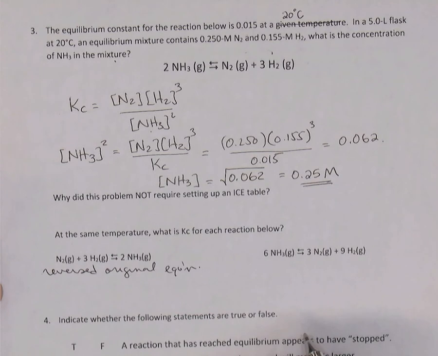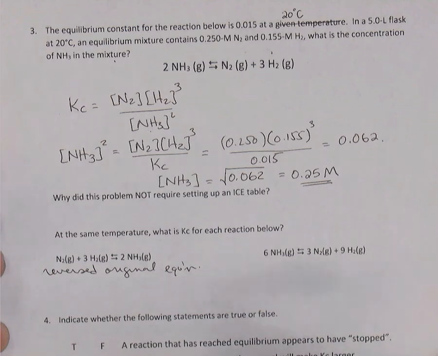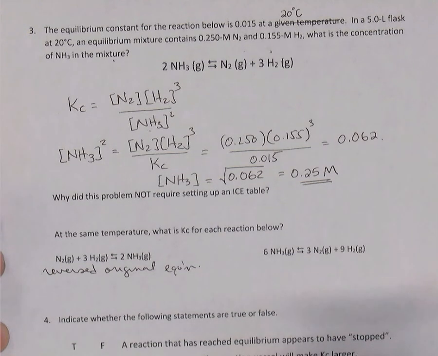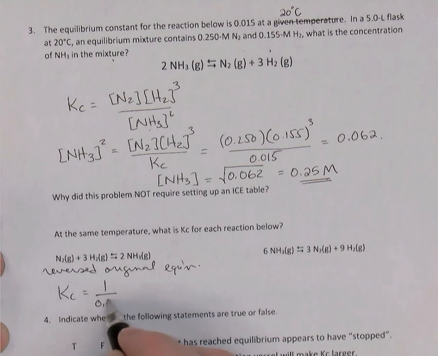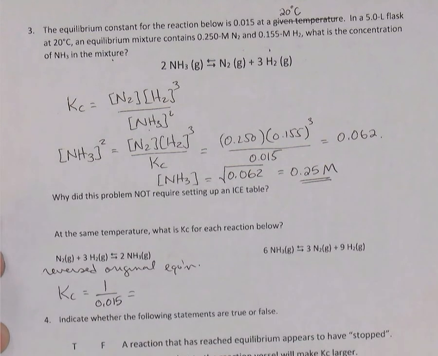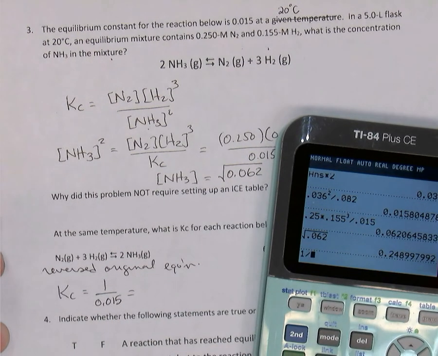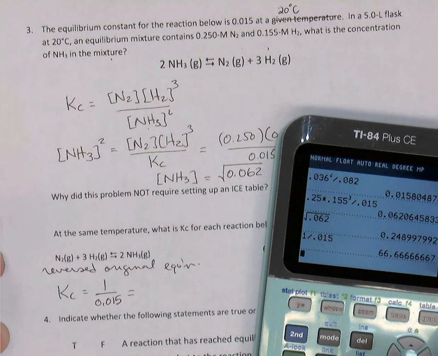We learned in class that when you reverse an equation, what used to be products are now reactants, what used to be reactants are now products, so your Kc expression ends up getting flipped over. The math term for that is you take the reciprocal of Kc. So the new Kc value will be the reciprocal, 1 divided by the old Kc, 0.015. So 1 divided by 0.015 is 67.